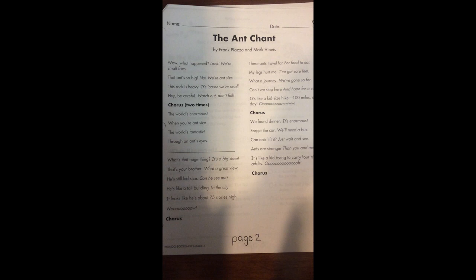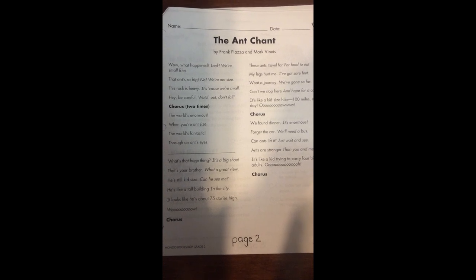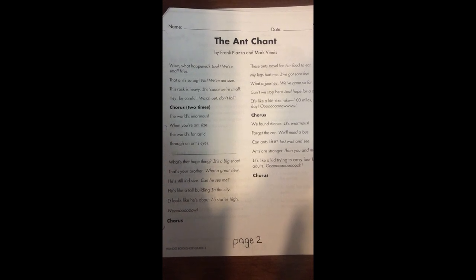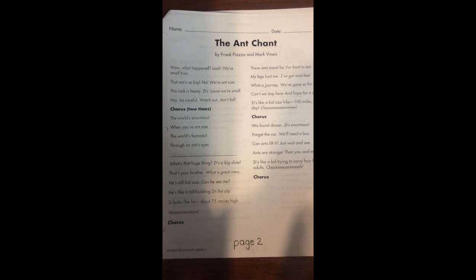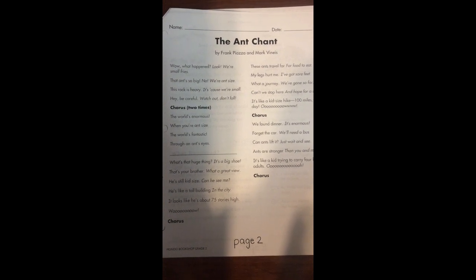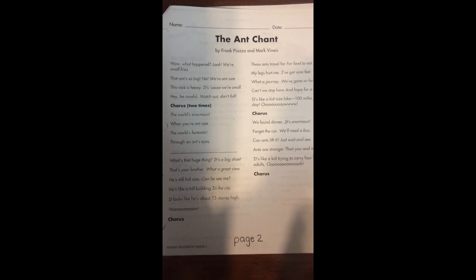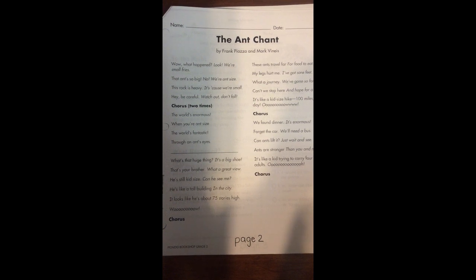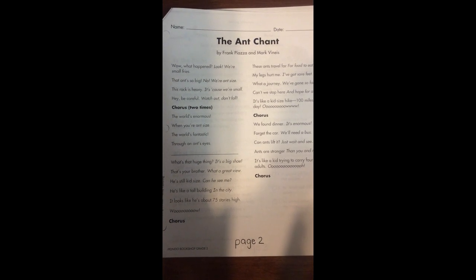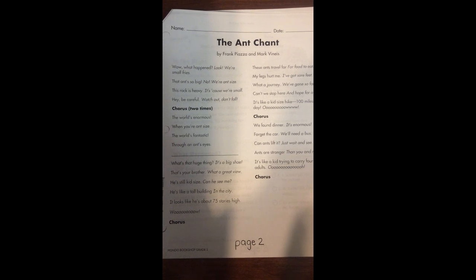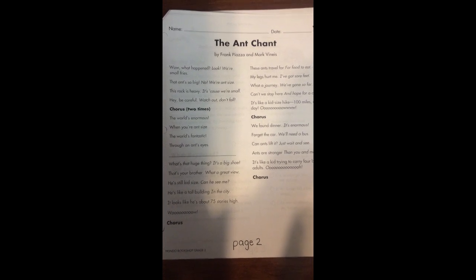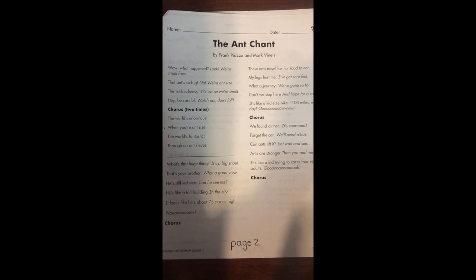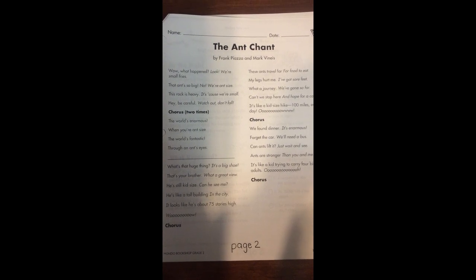Now, what I would like you to do on Seesaw today to go along with this poem is I have asked you today to make a video. So make sure you reread the directions when you go to Seesaw. Choose the Ant Chant 5-6, and the directions are right there. The directions tell you to click Add Response, and then you're going to click Video.